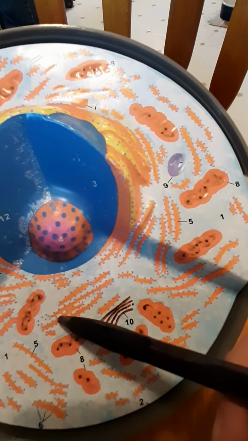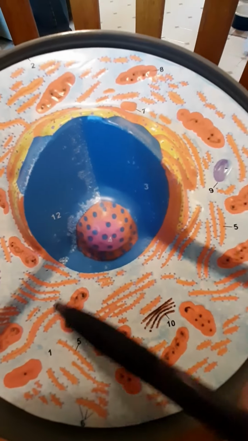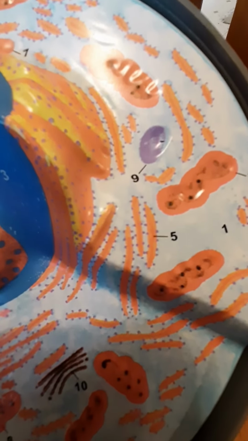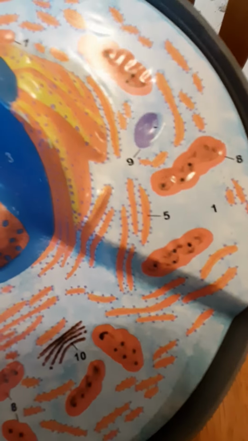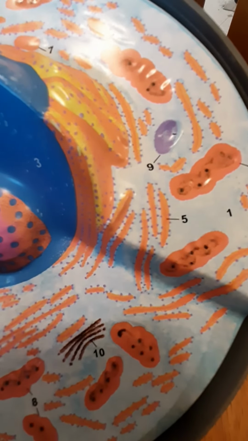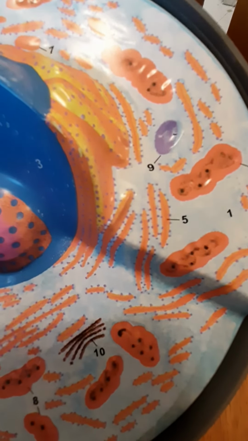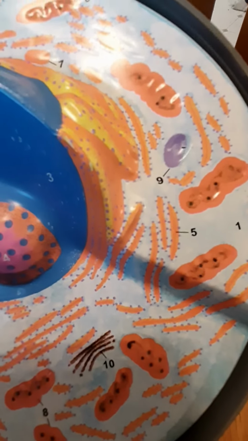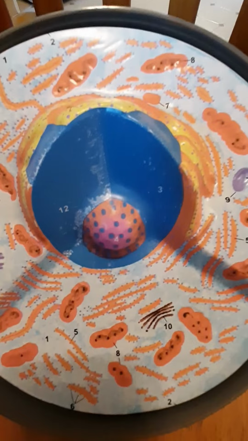But any of these long, thin worm-like structures that have the little dots, let's see if I can focus in and you can see the little dots. There we go. That is the rough endoplasmic reticulum, and it's called rough, of course, because it has the ribosomes on it. So that's number 5, and you can see it's spread all throughout the cell.